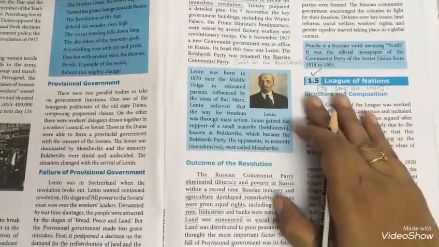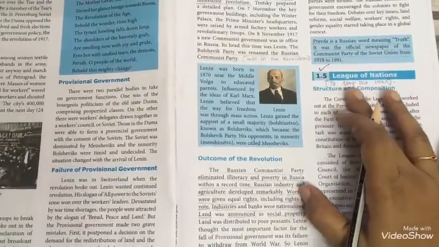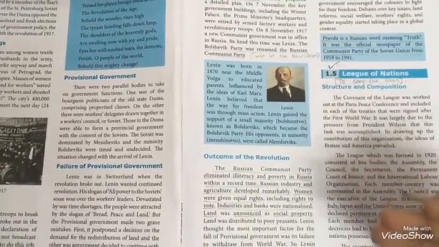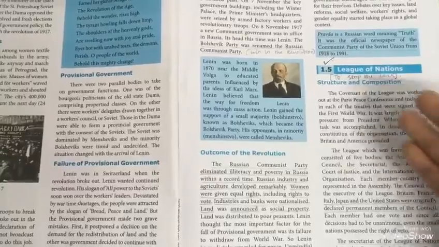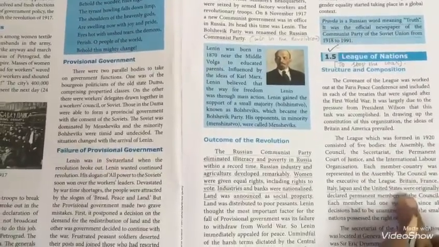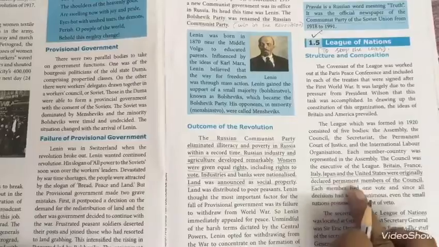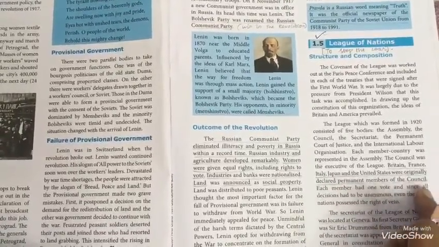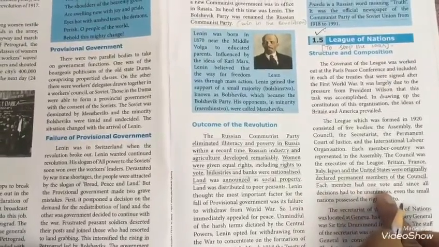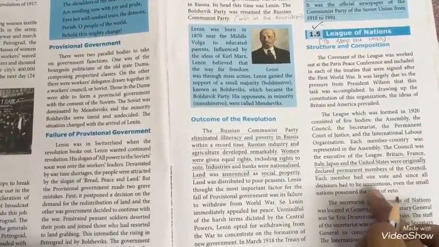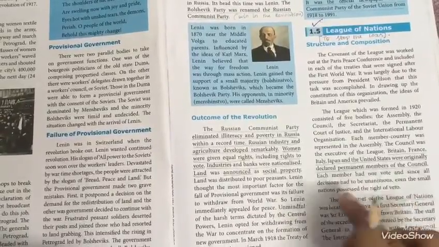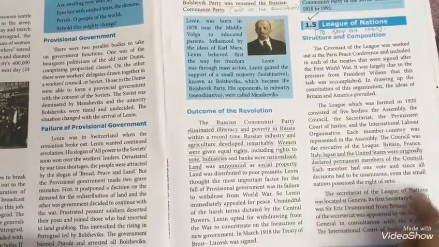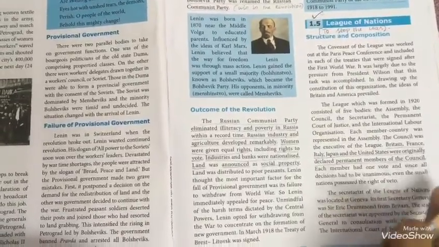So the next heading is League of Nations. So the reason to form this League of Nations is to stop the war. So hereafter there should not be war happening, no. So for that they are creating this League of Nations. Okay, Britain, France, Italy, Japan and the United States were originally declared permanent members of the council. Each member had one vote, and since all decisions had to be unanimous, even the small nations possessed the right of veto. The secretariat of the League of Nations was located at Geneva. Clear, children?